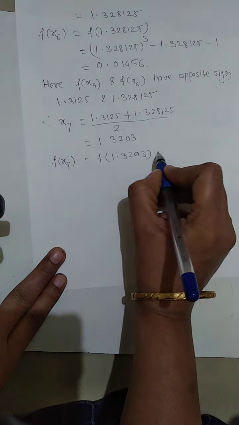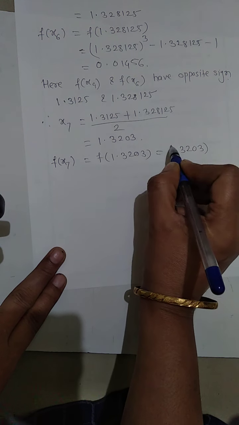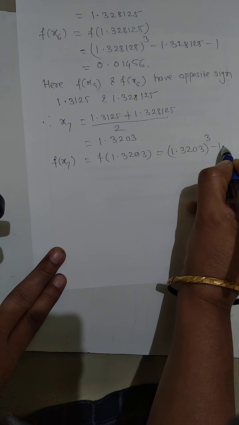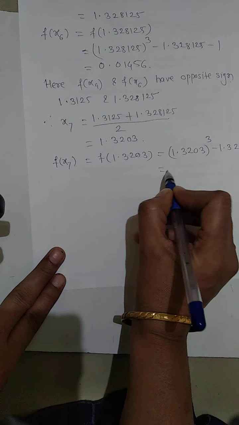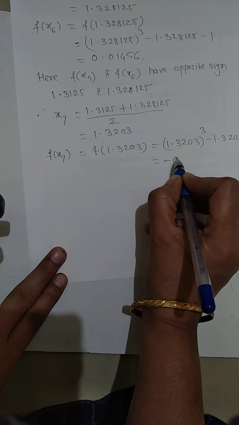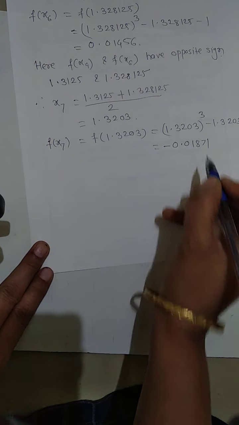Then find f of x7, and f of x7 is equal to f of 1.3203, and putting this value: 1.3203 cubed minus 1.3203 minus 1. After calculation, the value is minus 0.01871.